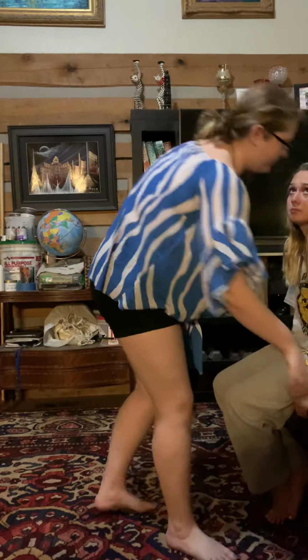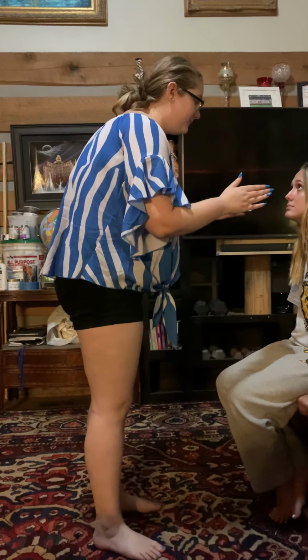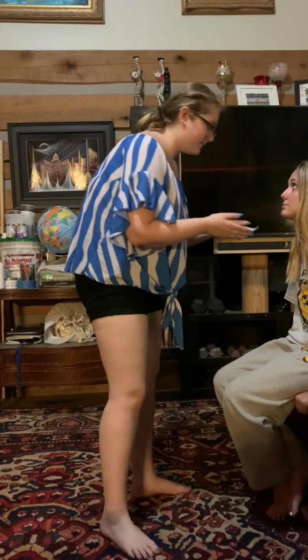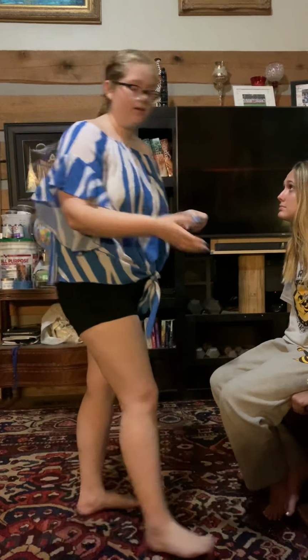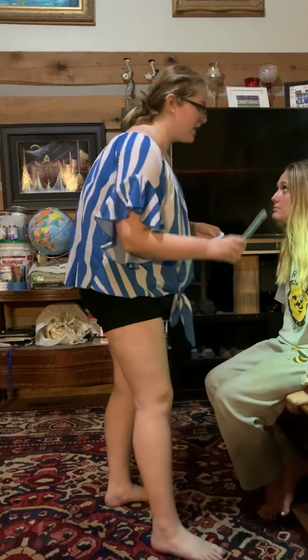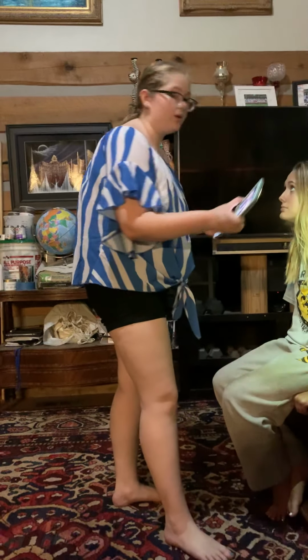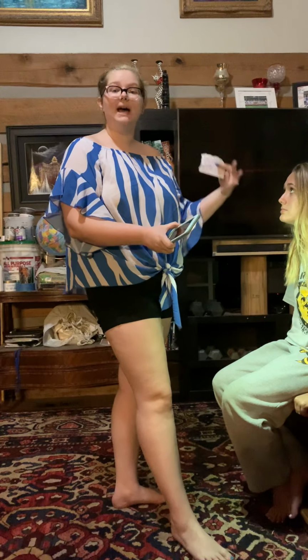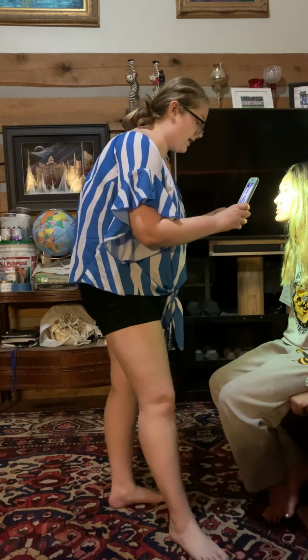So again, we look at both eyes, we look at them individually. Now we will take the flashlight, shine it in their eye, take it away to make sure that the pupils will dilate, and then check the other eye.